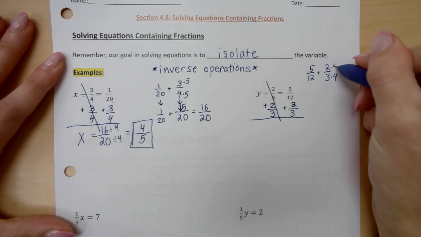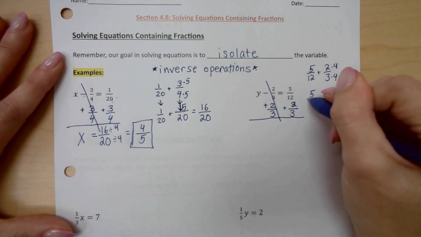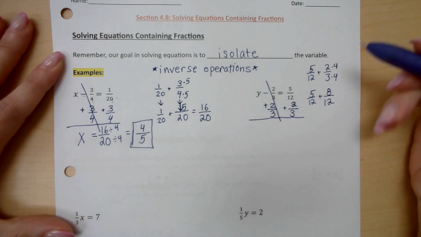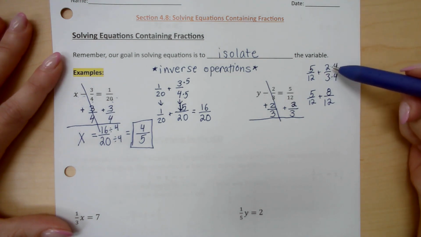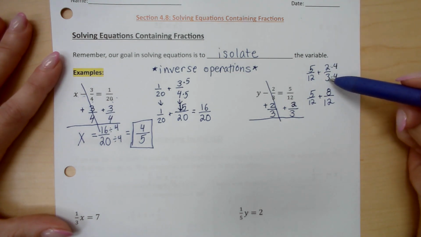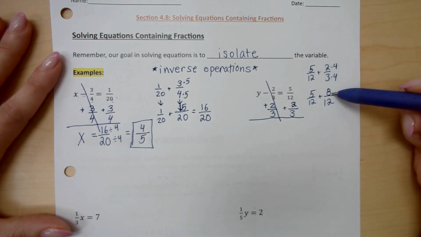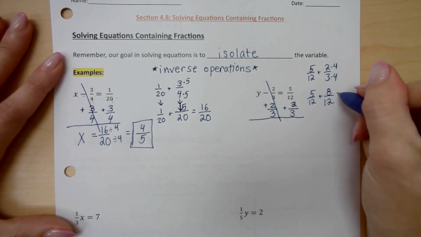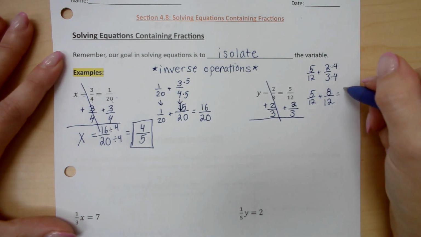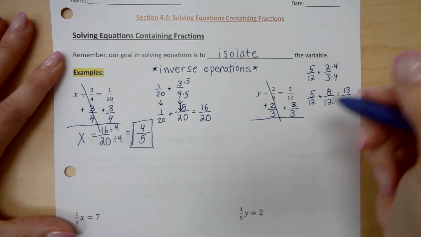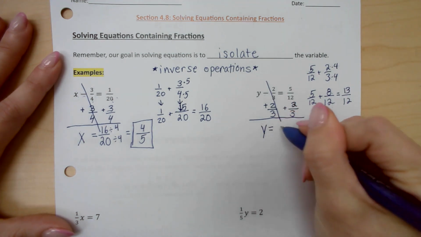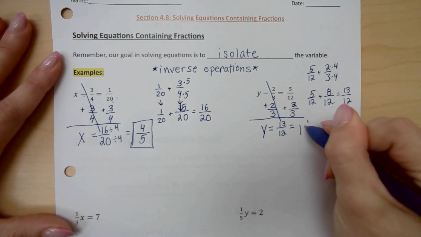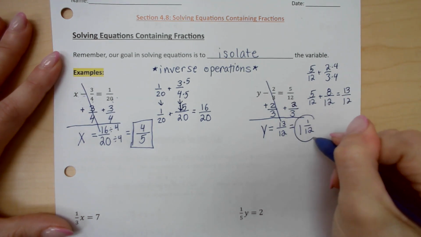So we're going to make this an LCD of 12 by multiplying the numerator and denominator of the second fraction by 4. 3 times 4 is 12, 2 times 4 is 8. Now we have equivalent fractions with common denominators. So 5 plus 8 is 13 over 12. So y equals 13 over 12, which is 1 and 1/12.